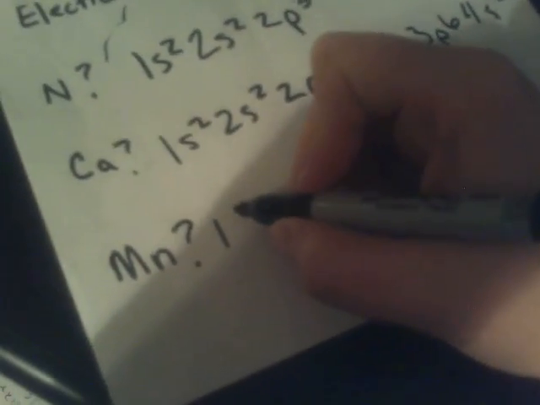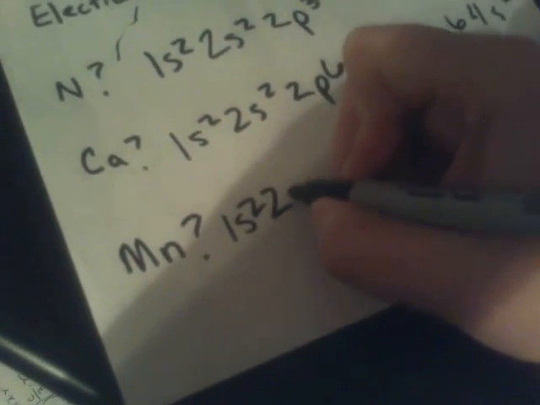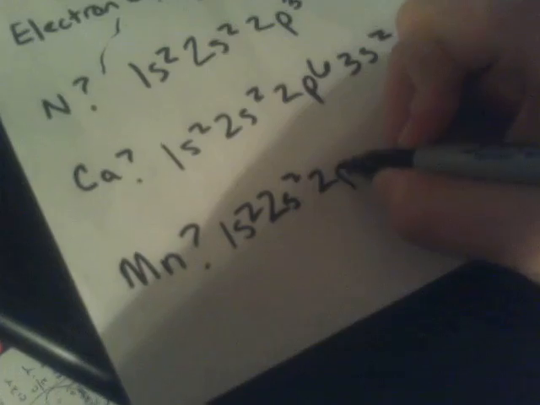So let's put that there. So we are at 1s2, 2s2, 2p6. That brings us right here to neon. Then we're at 3s1, 3s2.